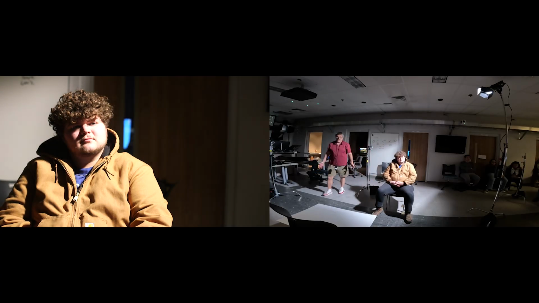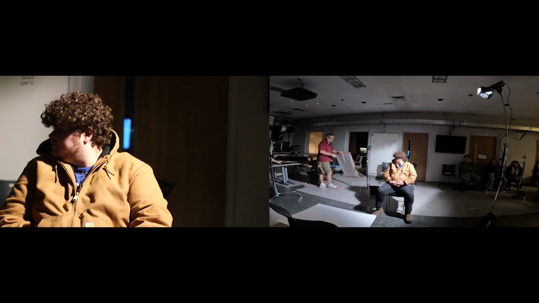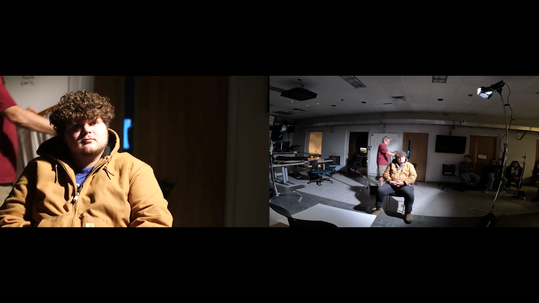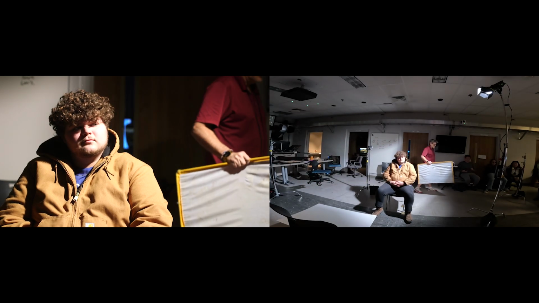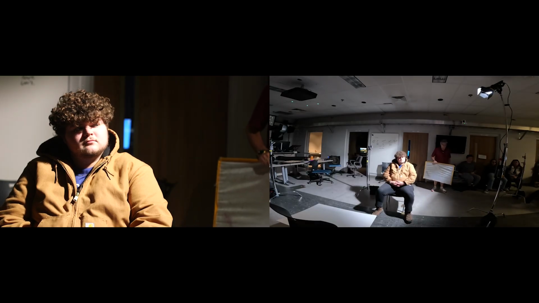So the harsh shadows that we're seeing are not necessarily terribly appealing. So I want to get some diffusion on Trevor. And for that, we're going to use the silk. So I want to get this silk on a C-stand between Trevor and the light. That C-stand won't work until we put one of the arms back on it.